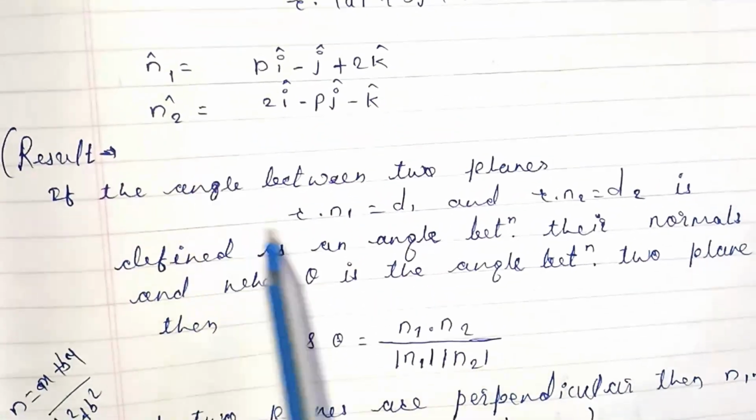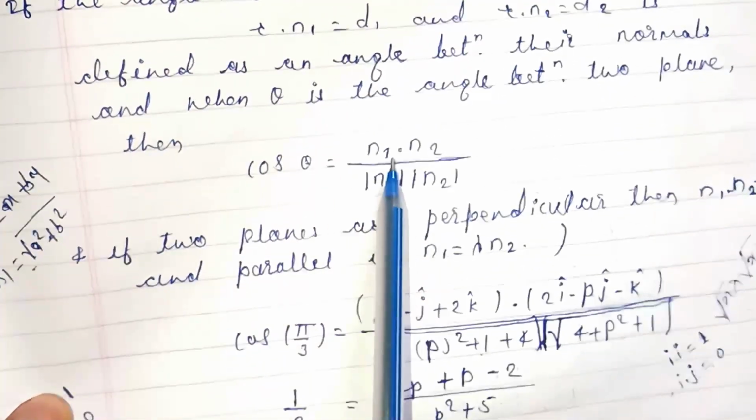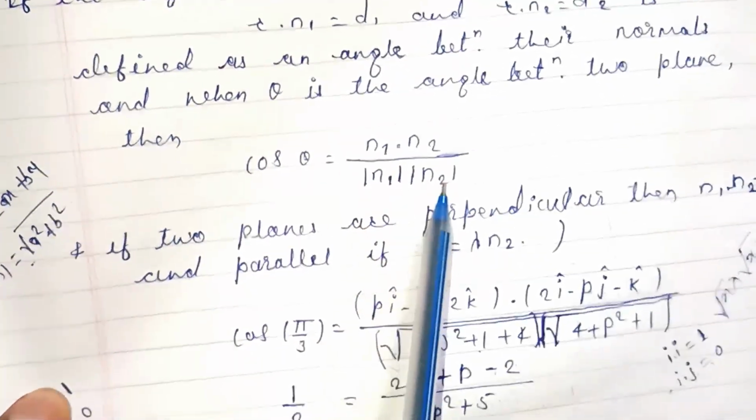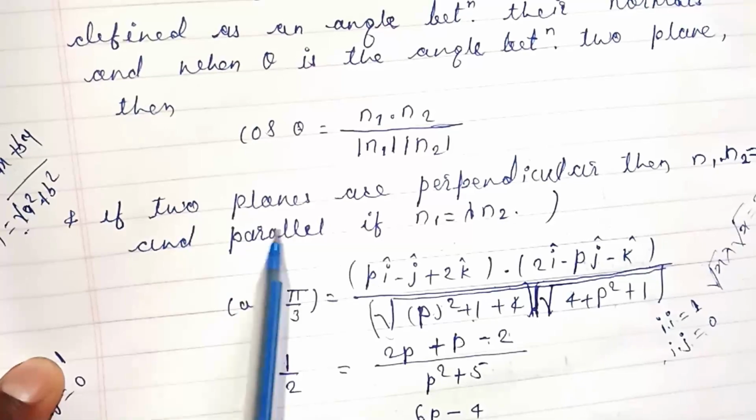Okay, so we want the modulus for these two numbers. So cos theta is equal to n1 dot n2 upon modulus of n1 into modulus of n2, and along with that we have one more result.